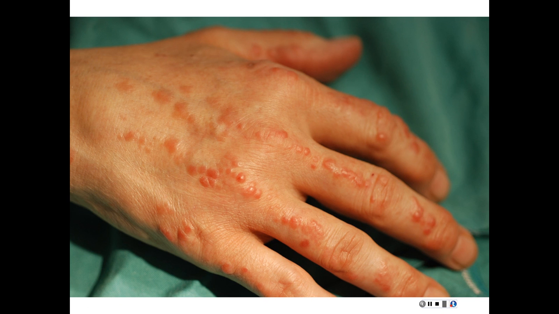I see. And what phenomenon might account for that merging in a linear fashion? Maybe isomorphic, like there was a scratch there and you have some Koebnerization. Yeah. So flat-top papules, and it looks like they have some tendency to Koebnerize.